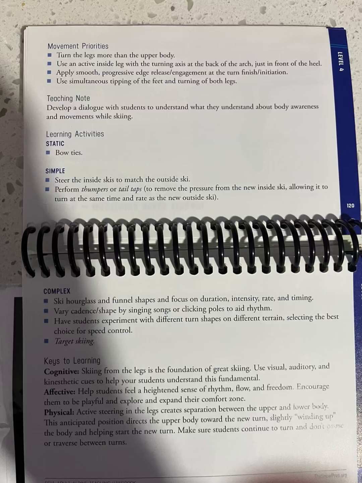Physical. Active steering in the legs creates separation between the upper and lower body. This anticipation position directs the upper body towards the new turn, slightly winding up the body and helping start the new turn. Make sure students continue to turn and don't pause or traverse between turns.